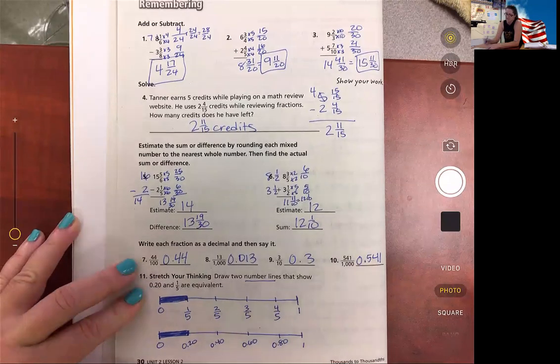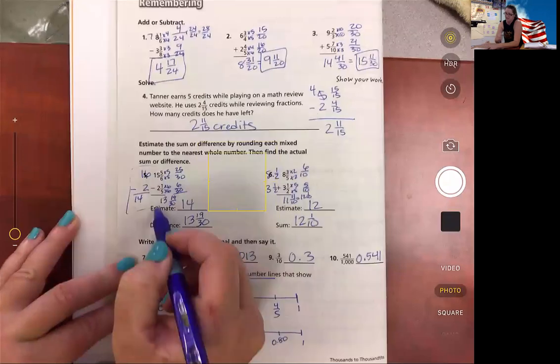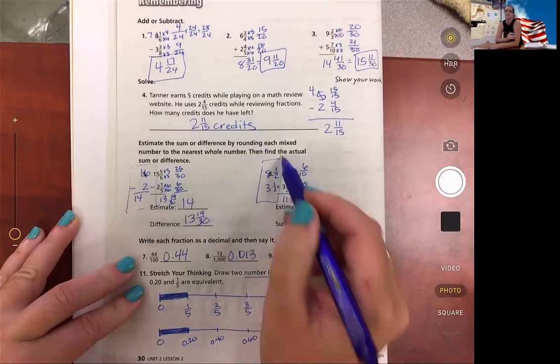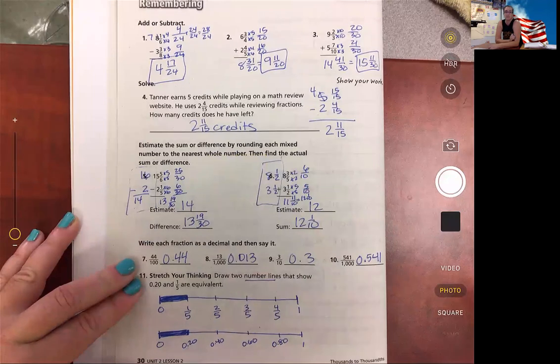For 5 and 6, my estimating I did over here to the side so you can kind of see what I rounded them to before I added or subtracted. So again, this right here was my estimating. Remember we talked about those benchmark fractions. You round to 0, 1/2, or 1.